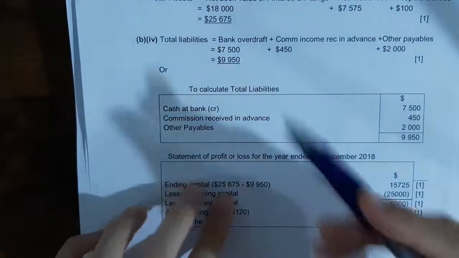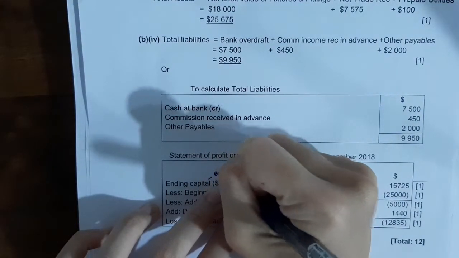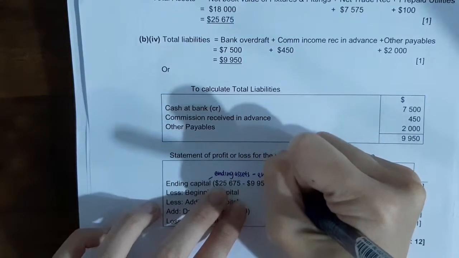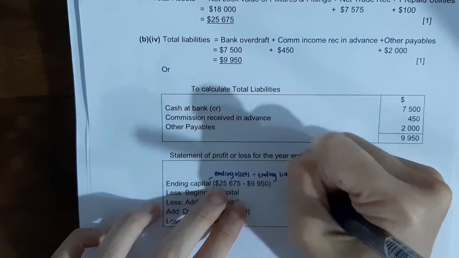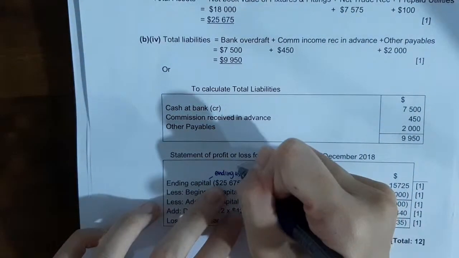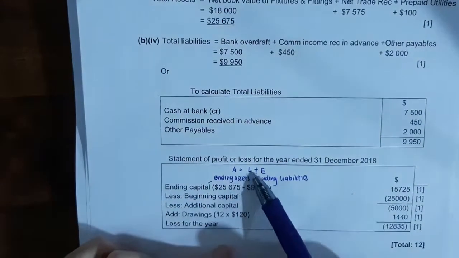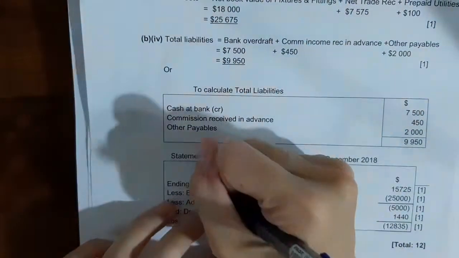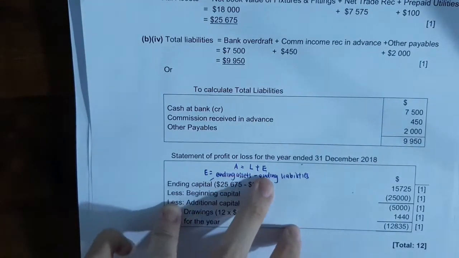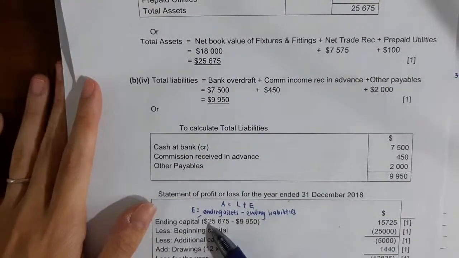Ending capital is the same as my ending assets minus ending liabilities, because we are using the equation A equals L plus E. So E equals A minus L.